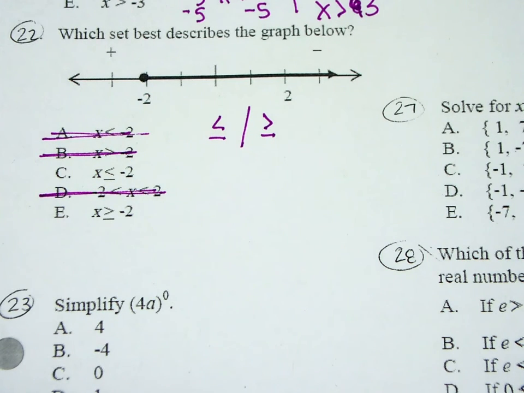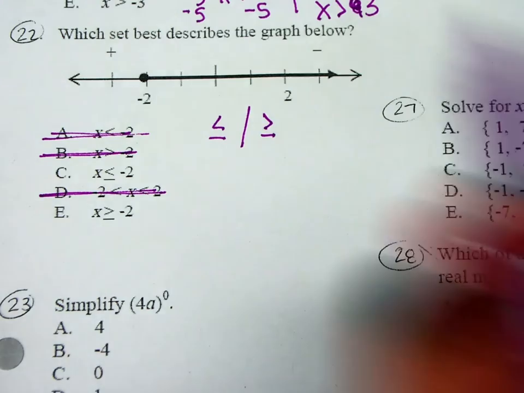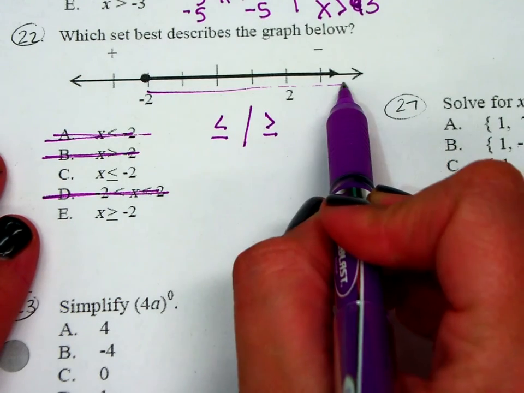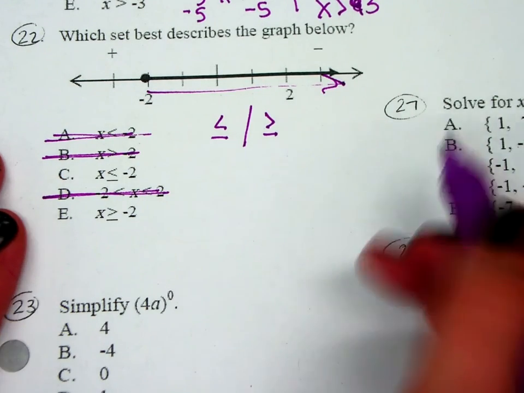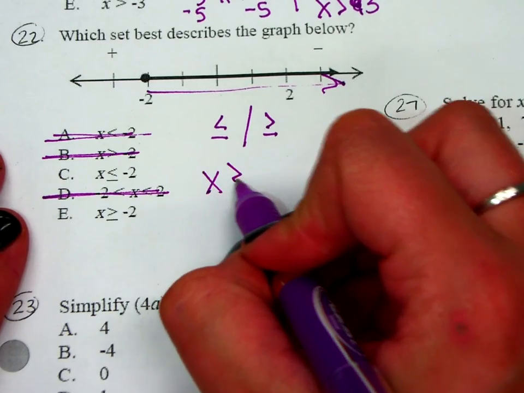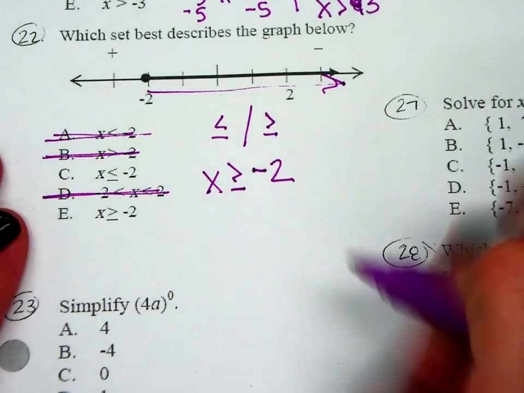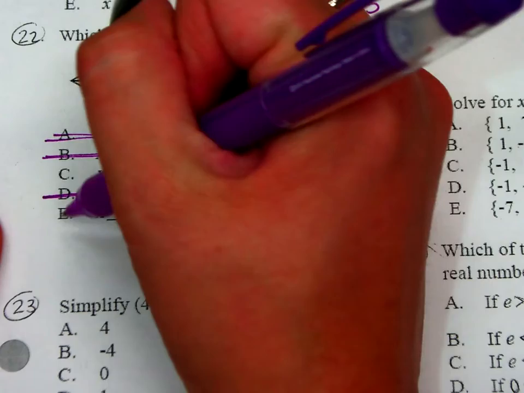Okay, next what we're going to do is just analyze our answer choices. So to analyze my answer choices, I'm going to go ahead and just look at my problem. So all these numbers are greater than -2. So x is greater than or equal to -2. All these numbers are bigger. So that is option E.